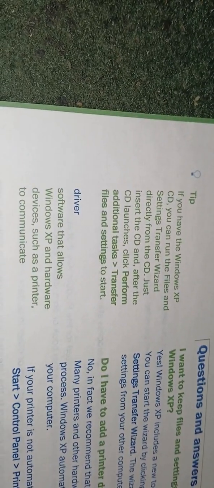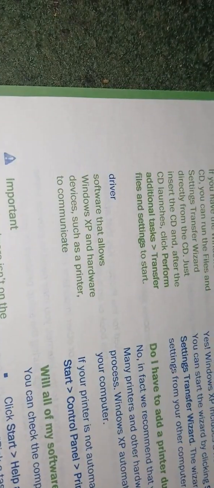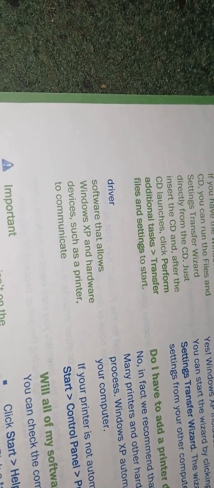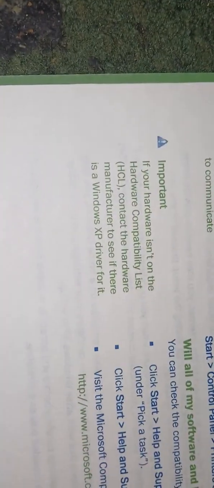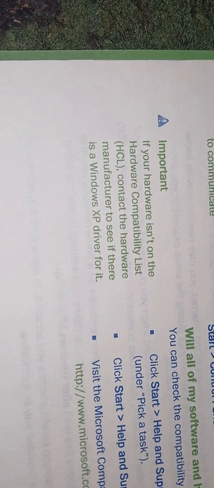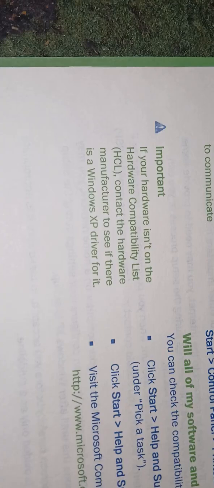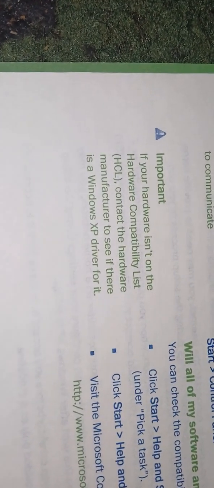Tip: if you already have the Windows XP CD, you can run the Files and Settings Transfer Wizard directly from the CD. Just insert the CD, and after the CD launches, click Perform additional tasks, Transfer files and settings to start. Driver: software that allows Windows XP and hardware devices such as a printer to communicate. Important: if your hardware isn't on the hardware compatibility list, or HCL, contact the hardware manufacturer to see if there is a Windows XP driver for it.